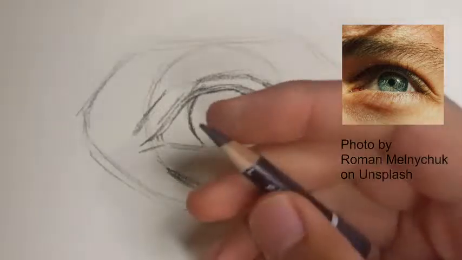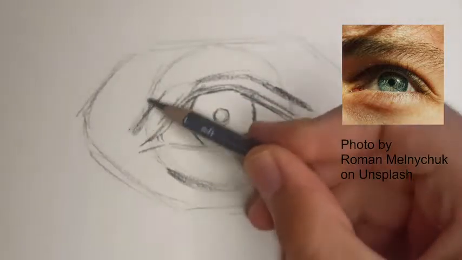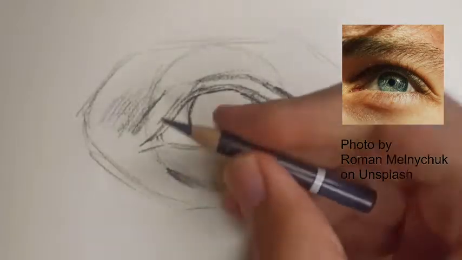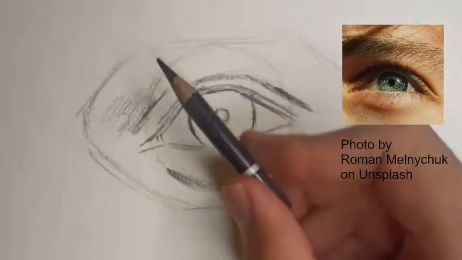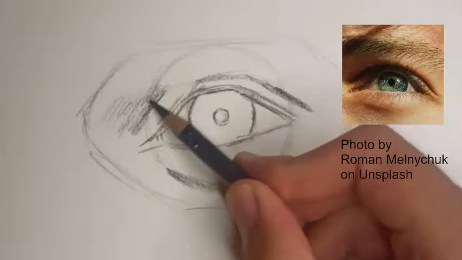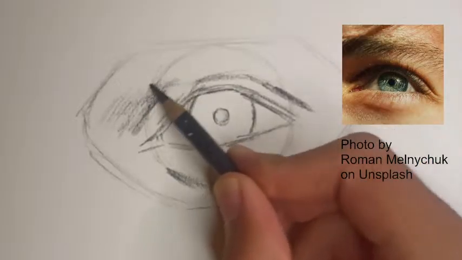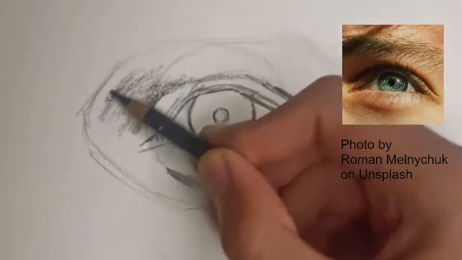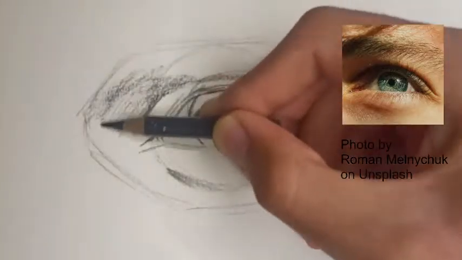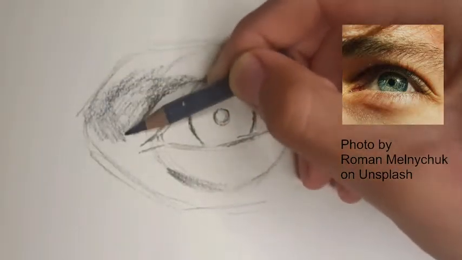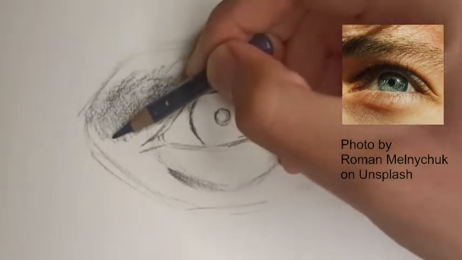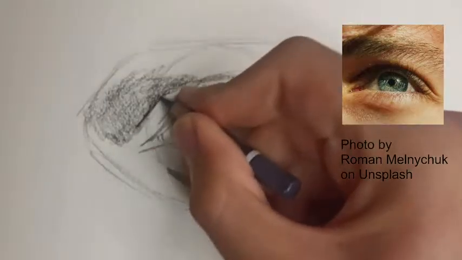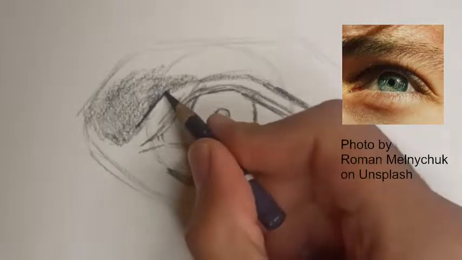So we have different shading techniques. You can use hatching, cross hatching, and then blend between the lines. You can also just shade like this. I am shading the orbit. So I will make this area dark.